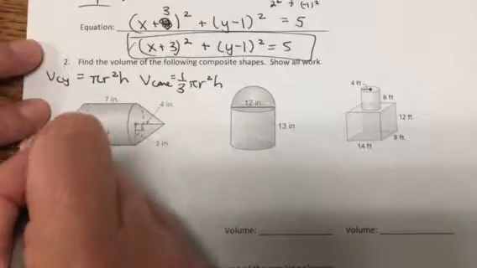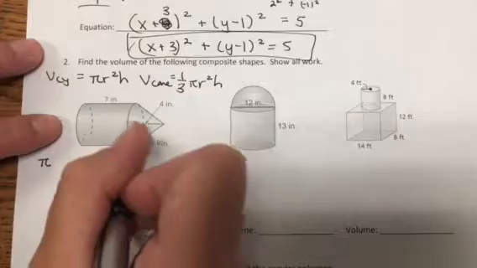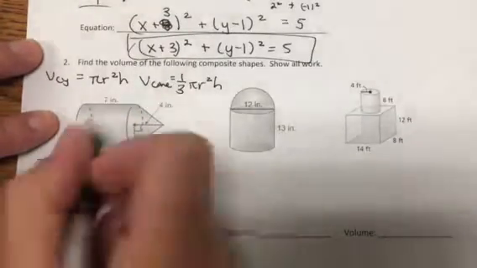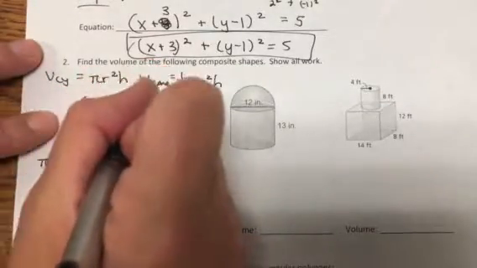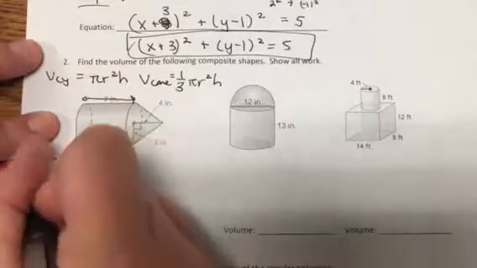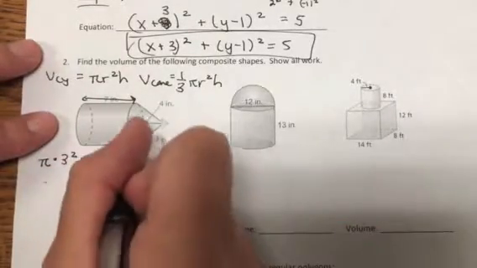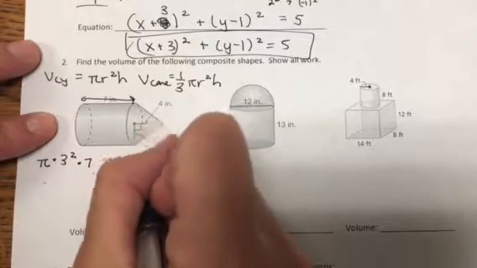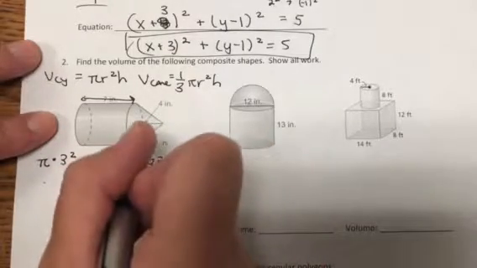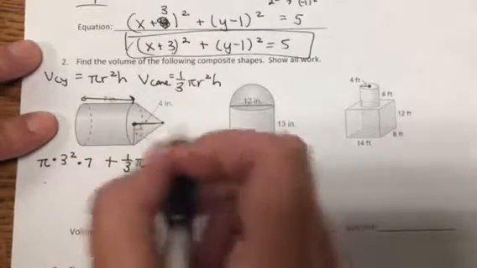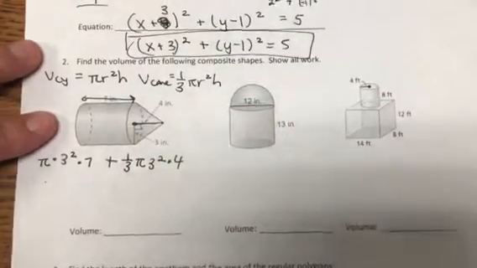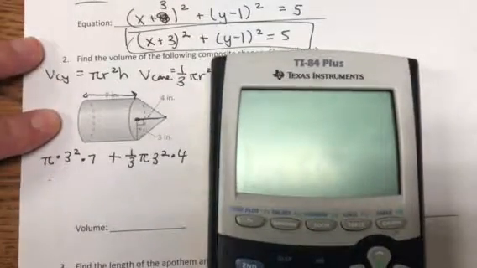So I'm going to do the cylinder, pi times my radius of 3 squared times the height of the cylinder. The height of the cylinder is the distance between its bases. So its height is 7. I'm going to add to that the cone, which is 1/3 pi times my radius squared, same radius. And then the height of the cone is from its base to its top vertex, so times 4. I'm going to literally plug that all in my calculator. If you show me what you're going to plug in, that's helpful.